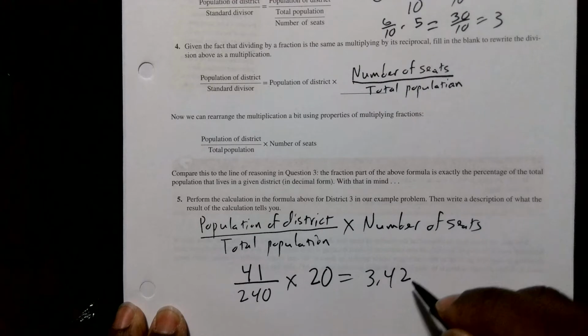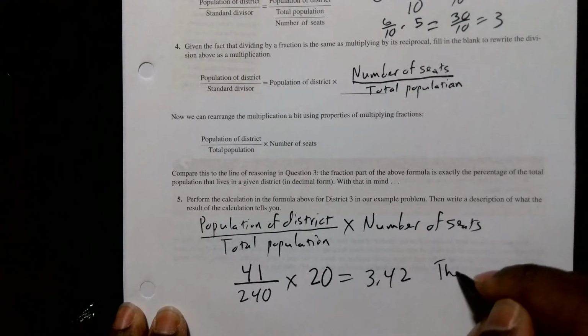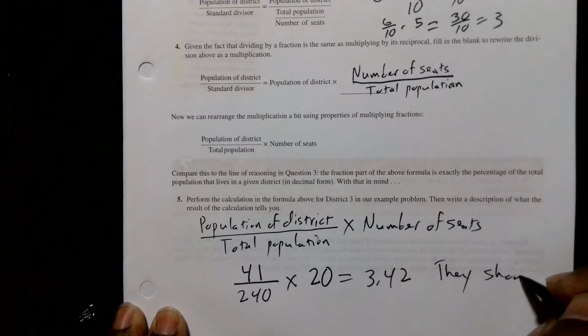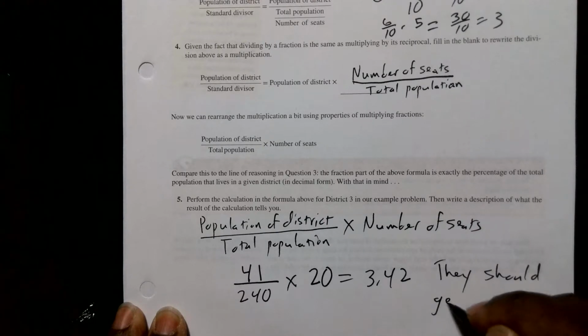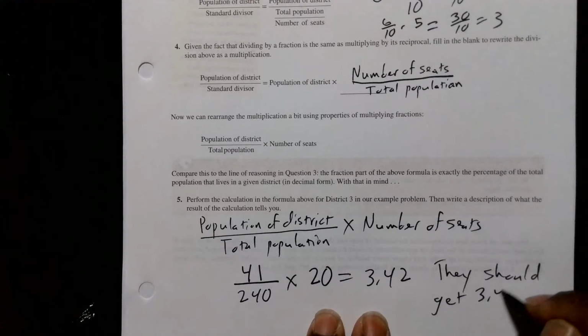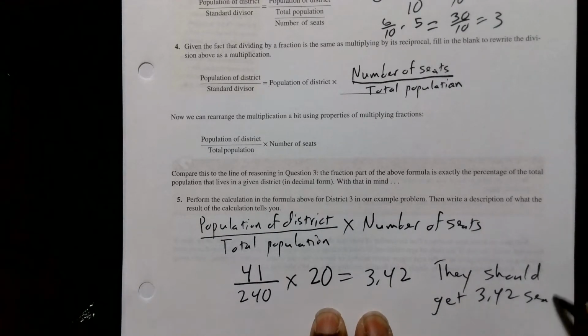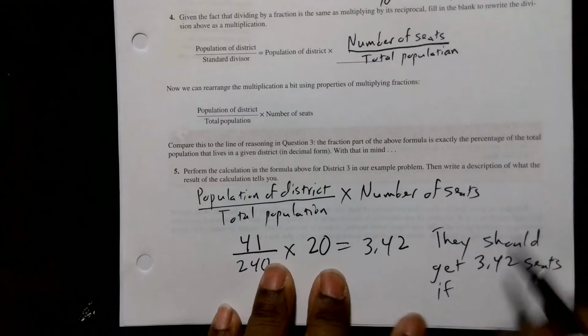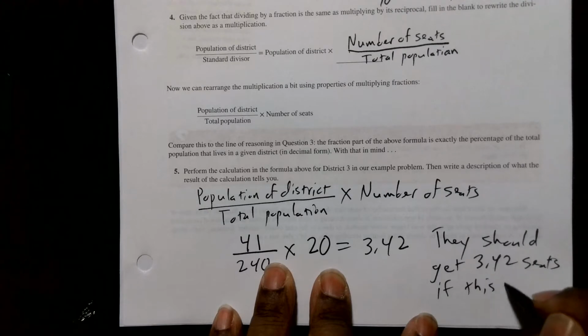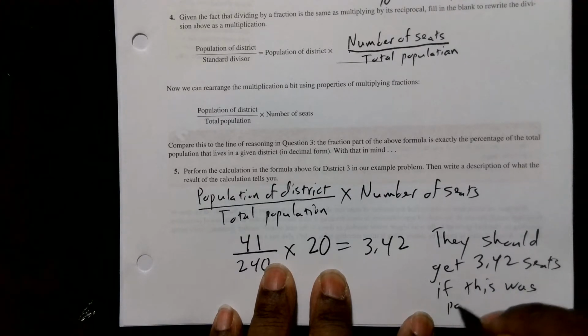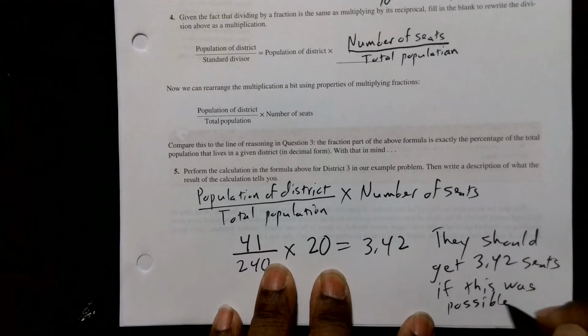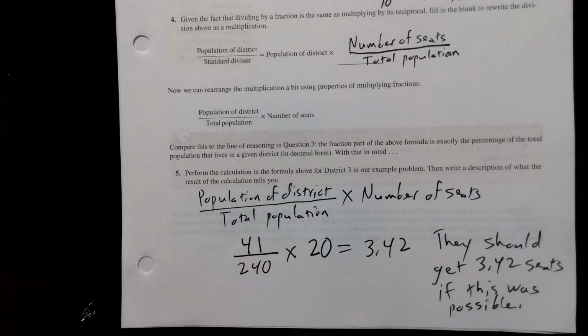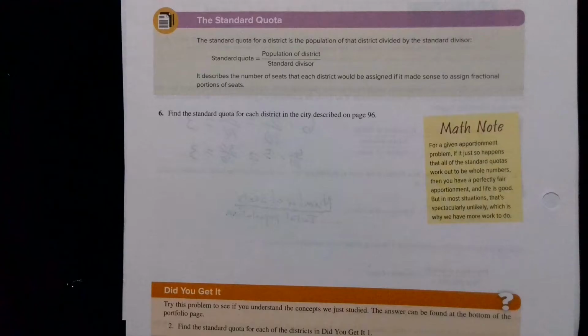So, what this is saying is they should get 3.42 seats if this was possible. Okay, now we move on to the next page.